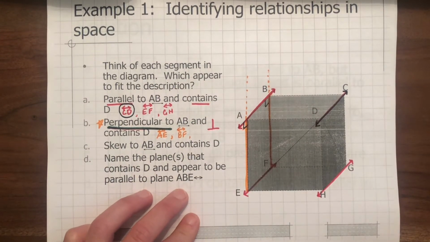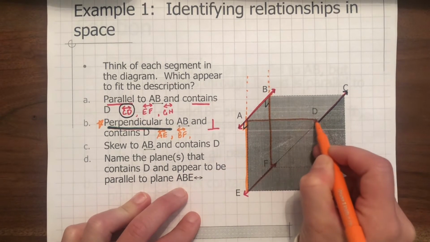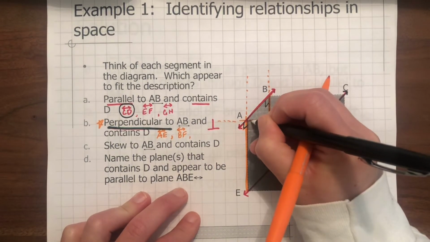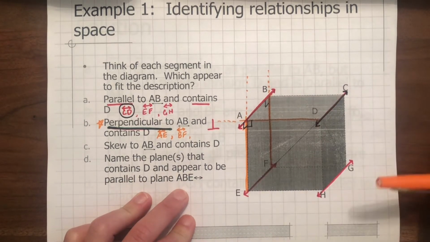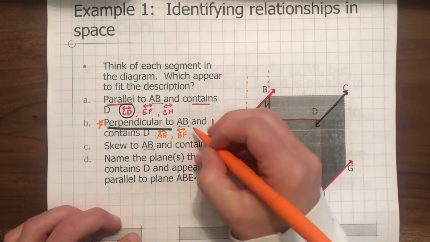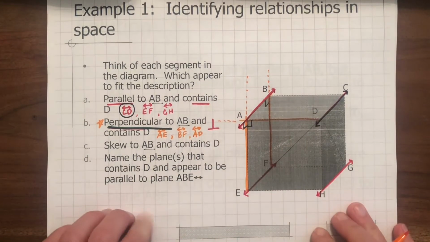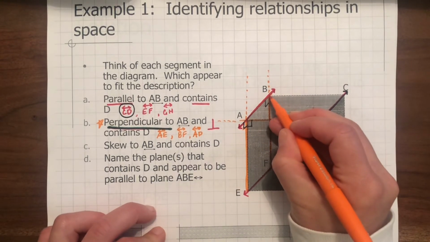And there are more. So here, it's coming out the other way, but AE would also make a right angle. I'm sorry, AD. So AD, and then the last one is going to be over here.